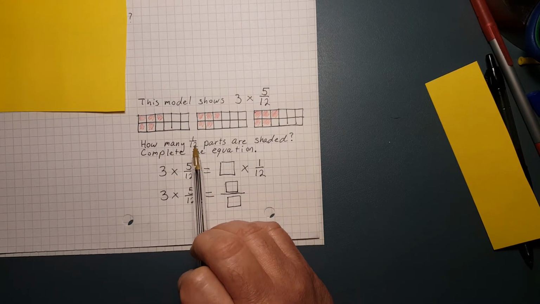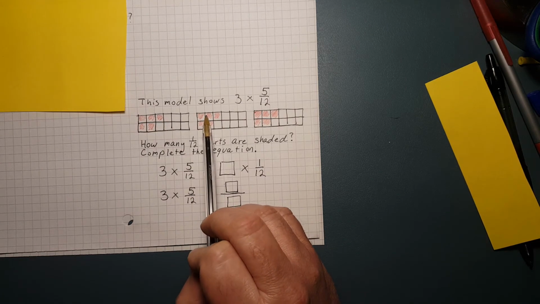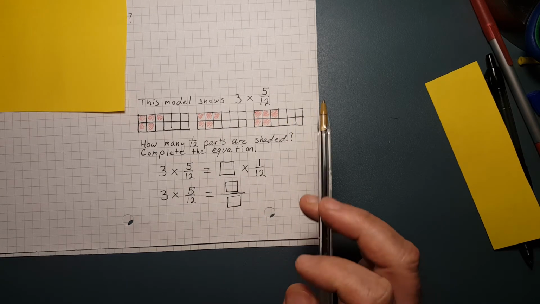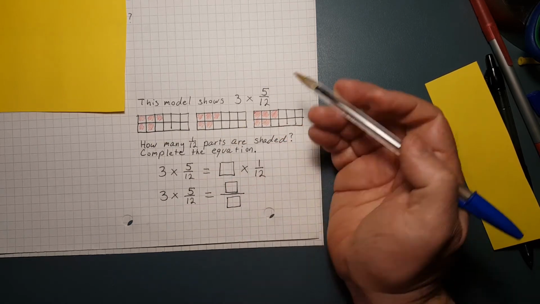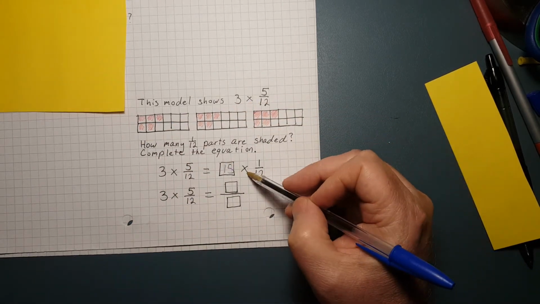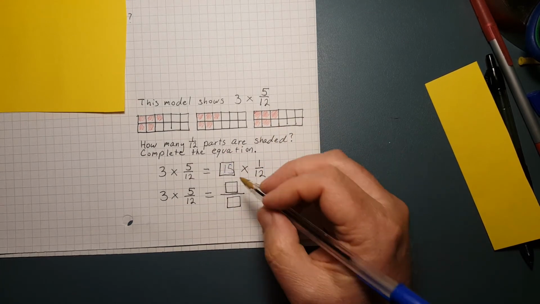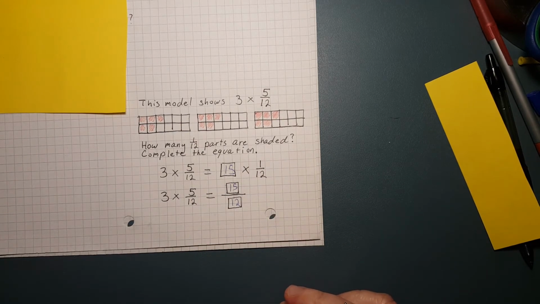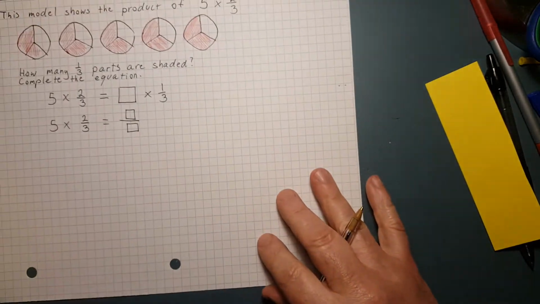Okay. How many 1/12 parts are shaded? 1, 2, 3, 4, 5, 6, 7, 8, 9, 10, 11, 12, 13, 14, 15. So I could have counted them, or I might have just said, well, it's 5 times 3, which is 15. Either way, I get there are 15 shaded. 15 of the 1/12s are shaded. So 3 times 5/12 is 15/12. Is that seeming pretty easy to you? I hope so. All right, here's another one.